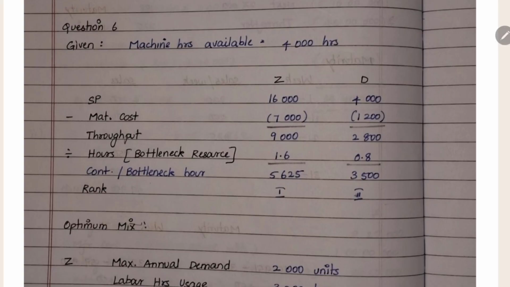Similarly, for product D, the contribution is 2,800. For attaining this contribution, we are spending 0.8 machine hour. For one machine hour, the contribution is 3,500. So, if you spend one machine hour, you are getting 5,625 rupees on product Z and 3,500 rupees on product D. Now, we will produce the product which gives high contribution first. So, we will produce product Z first and then use the remaining machine hours for producing product D.